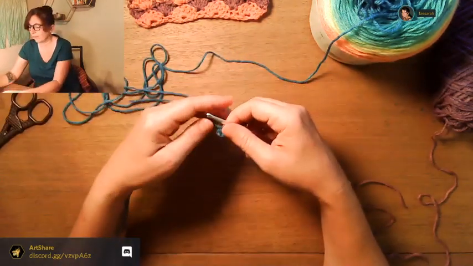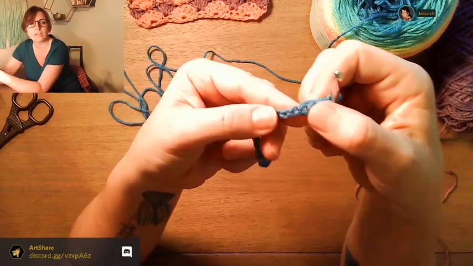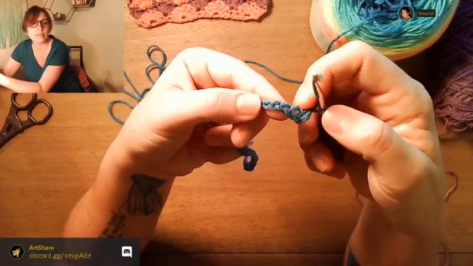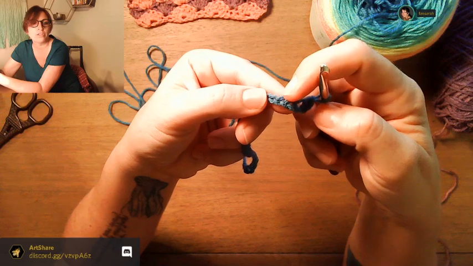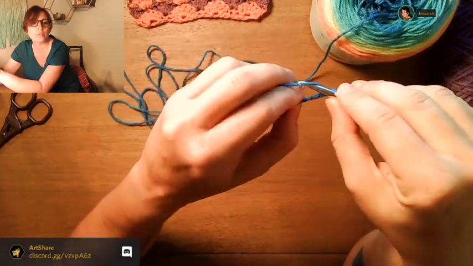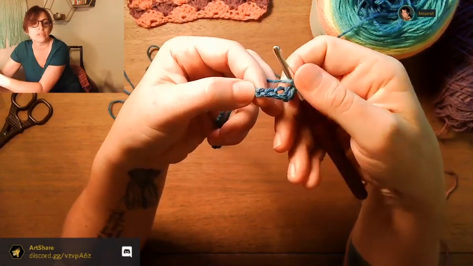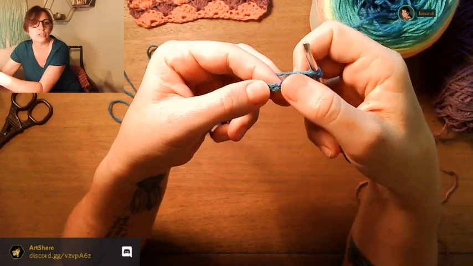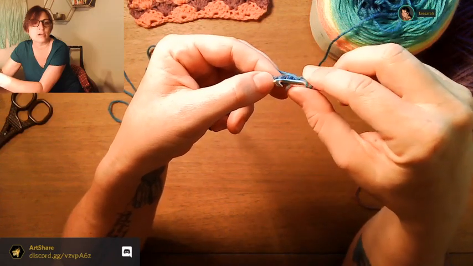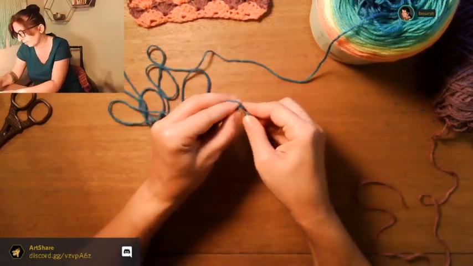All right. Now we're going to skip the next 2 stitches. So we've got this one here that we're in, 1, 2, and we're going to go into this third one here. Now we're going to do a double crochet, so get your yarn over ready. Let me recount that. 1, 2. We're going to skip these 2 and go into this third one here.